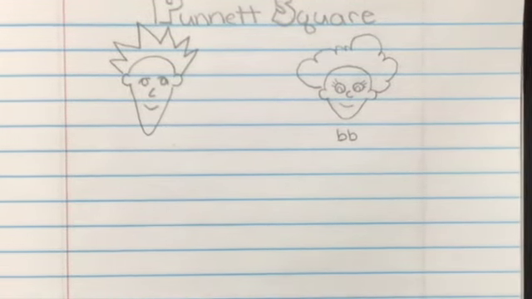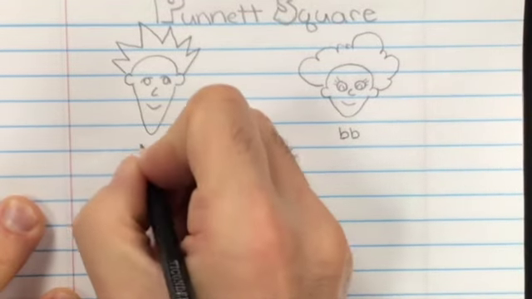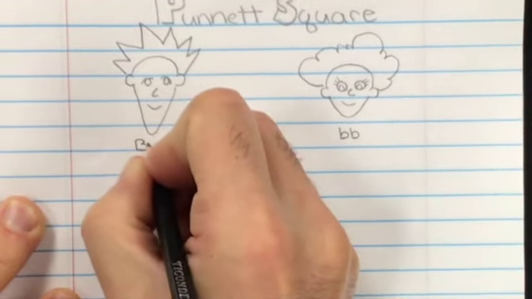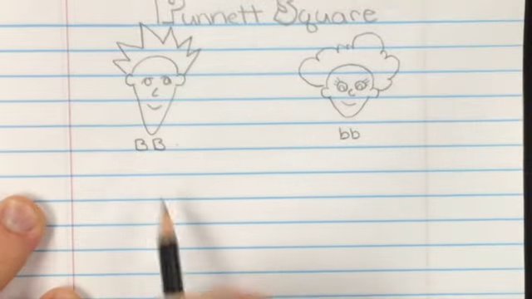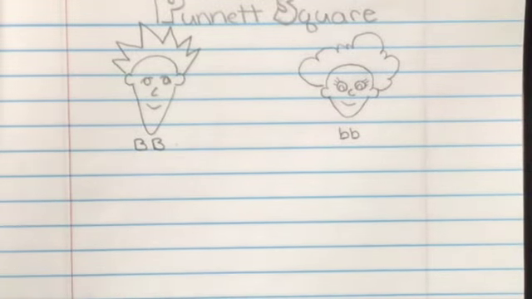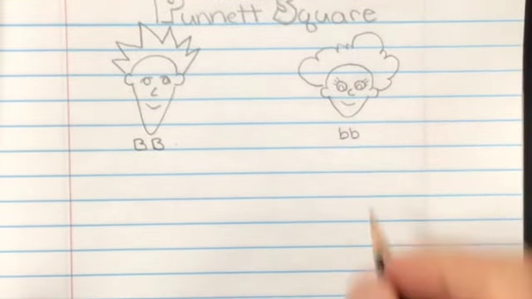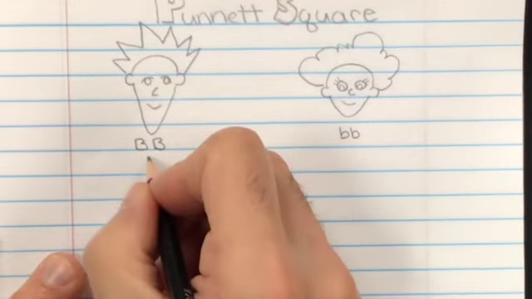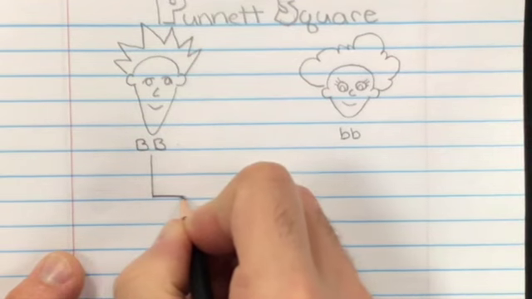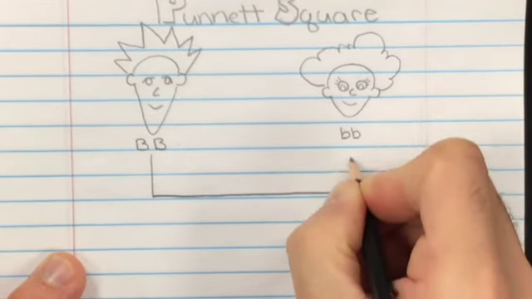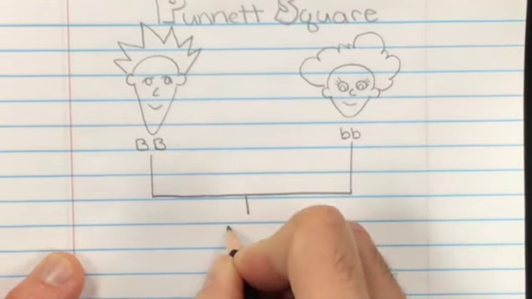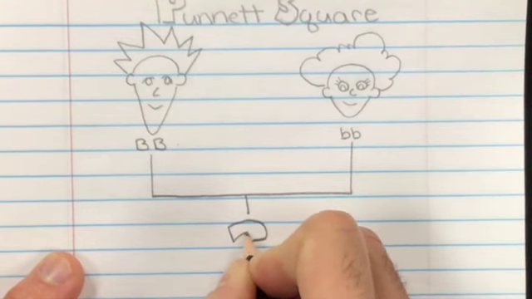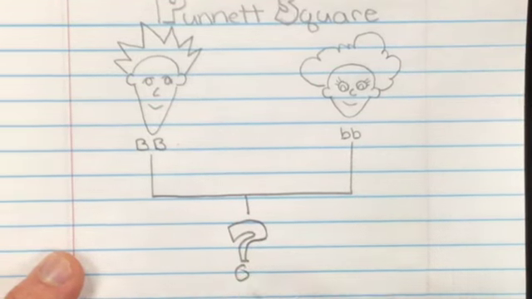Okay, so Mom and Dad. Dad has a big B and a big B. So he's a dominant purebred. Mom's a purebred recessive because she has a little b. So she has two recessive genes. And they have a child or are planning on having a child. So the question is, what color of eyes will that child have?